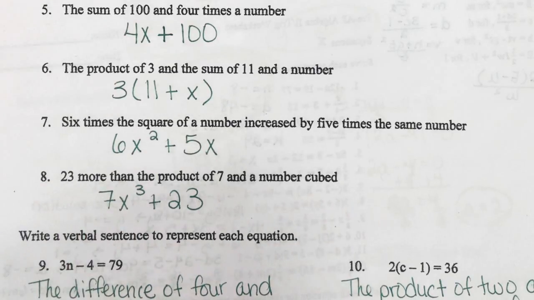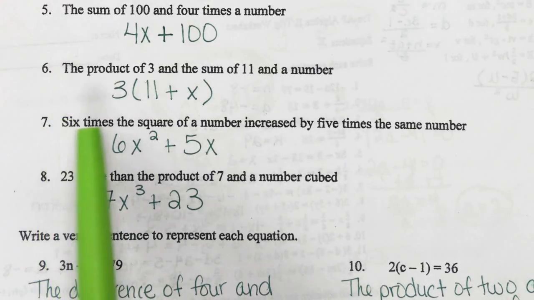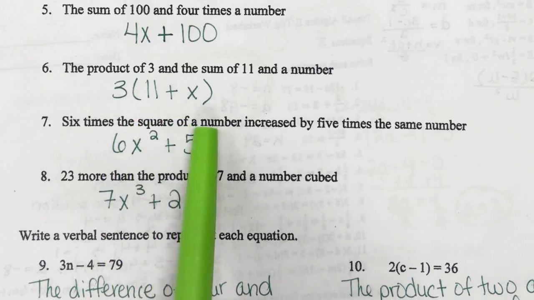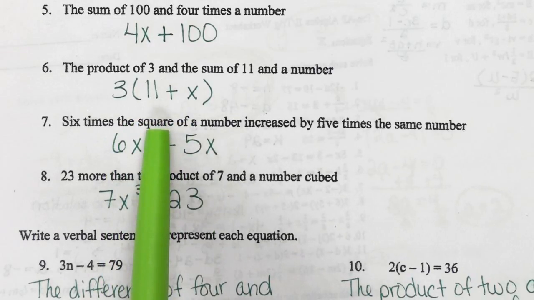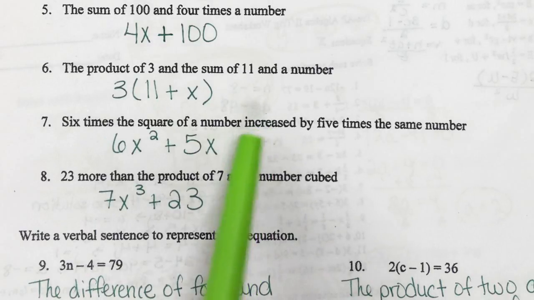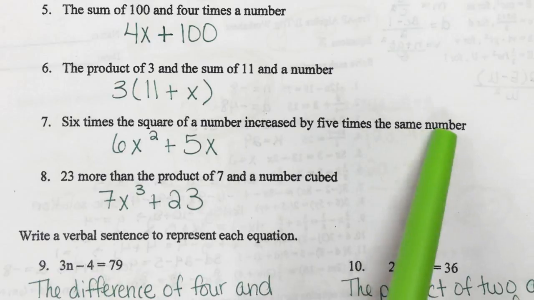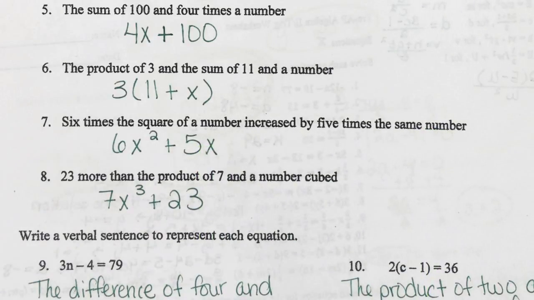Okay, you don't understand? So 6 times means you're going to multiply, right? The square of a number means x squared. Increased means plus. And then 5 times the same number means 5 times x. We're not done yet, dear. Does that make sense? Yeah?